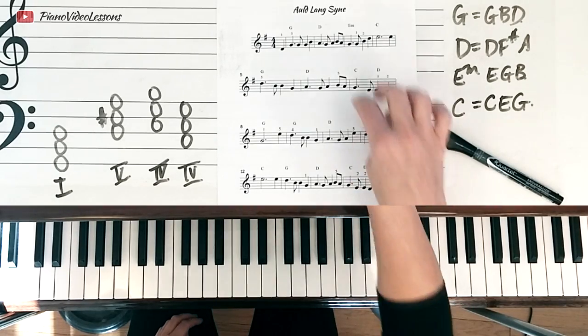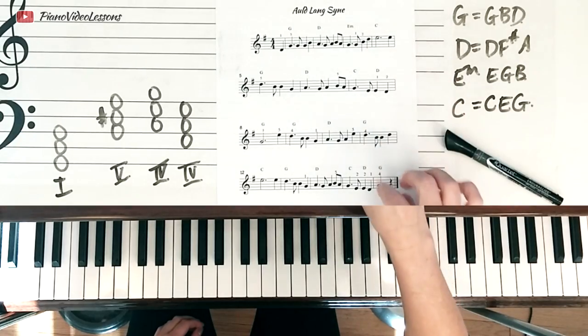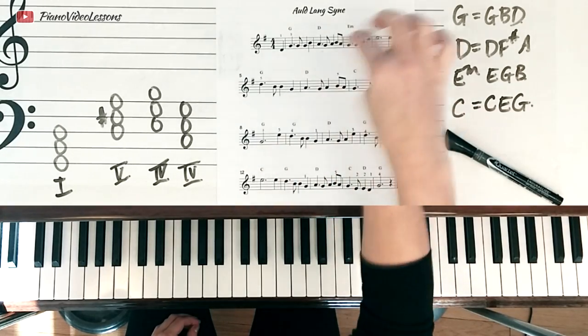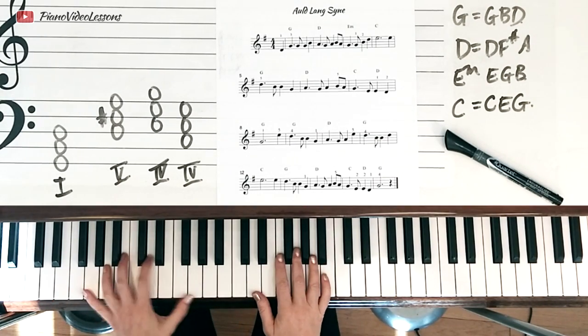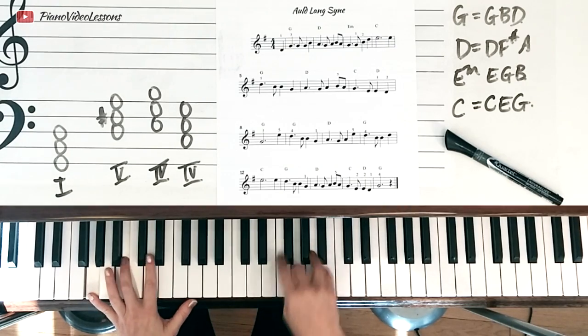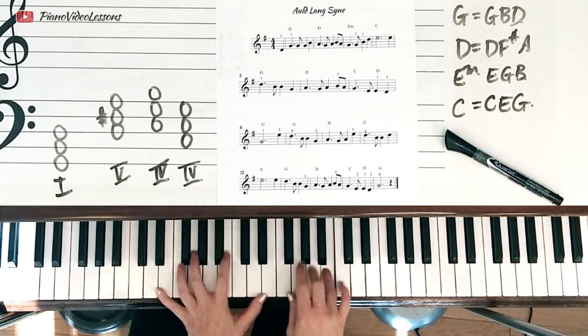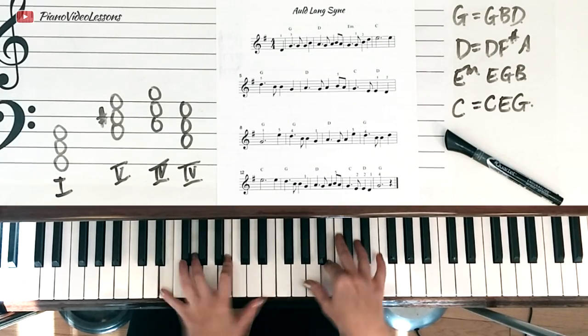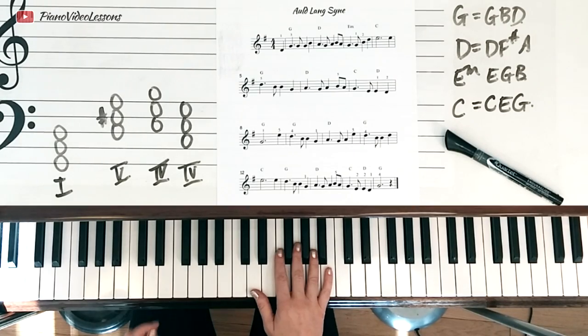So on these short measures with C and D, I only have time for 3 notes. And on these long measures with the 3-beat dotted half note, I have time to add 5 notes on those ones. So this is how the whole thing sounds from the beginning.